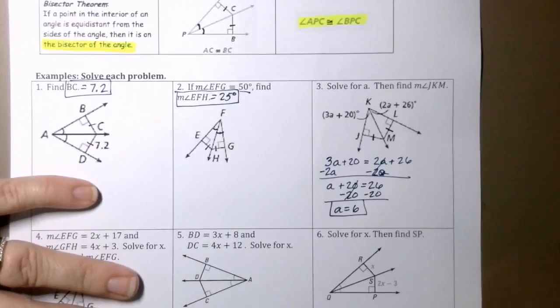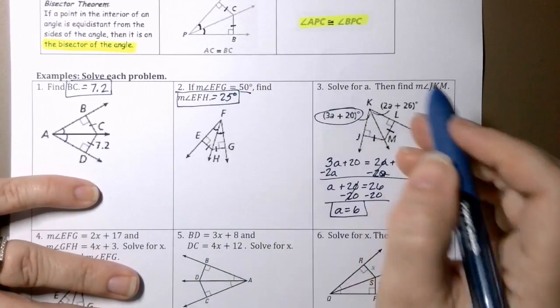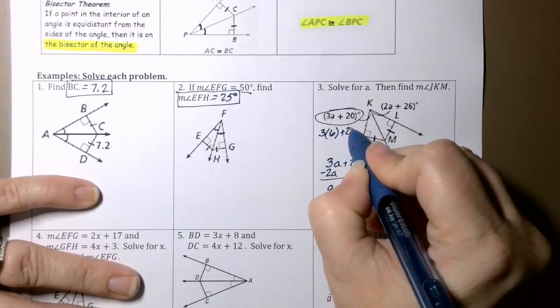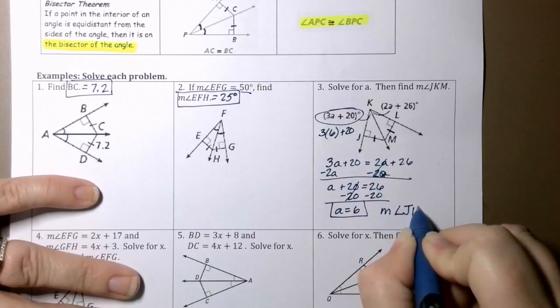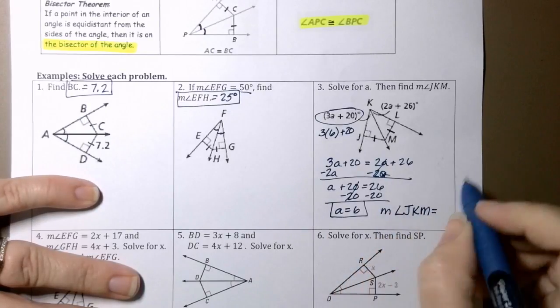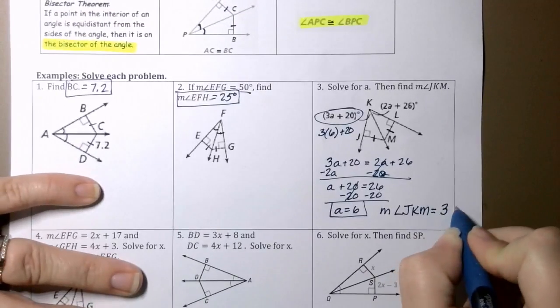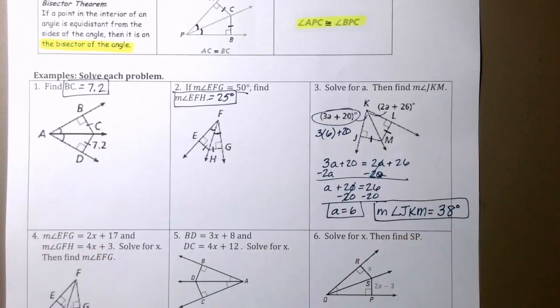Then what does it ask me to do? Find JKM. That's this guy right here. So 3 times 6 plus 20 means that the measure of angle JKM is what? 3 times 6 is 18 plus 20 is 38 what? Degrees. Pretty easy, yeah?